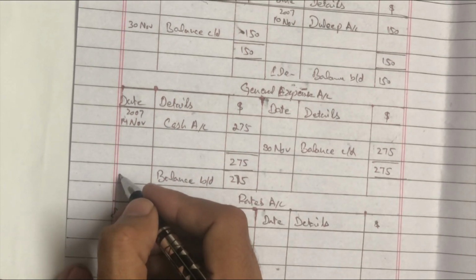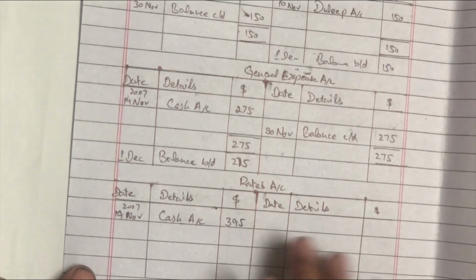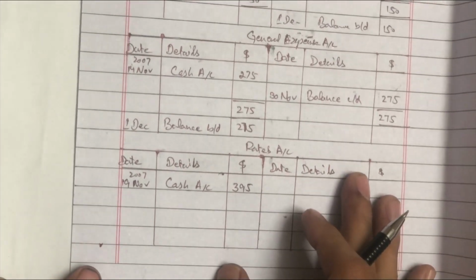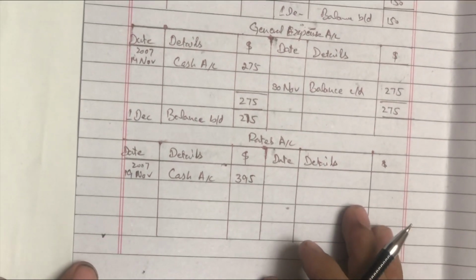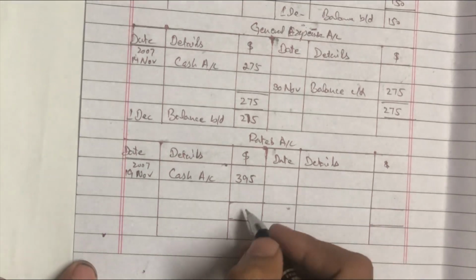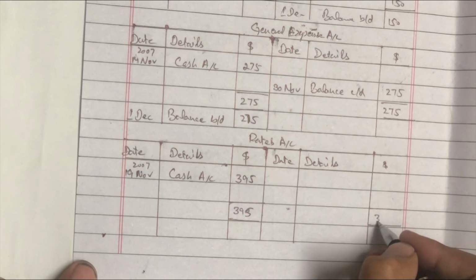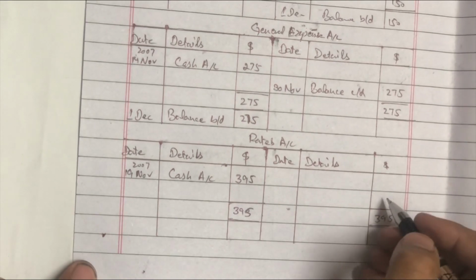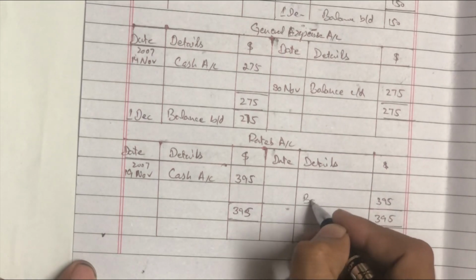So the same process will go with every single account. We have to identify the bigger side, and then write down the total of the bigger side, and we'll deduct the total of the smaller side from the bigger side to get the closing balance.